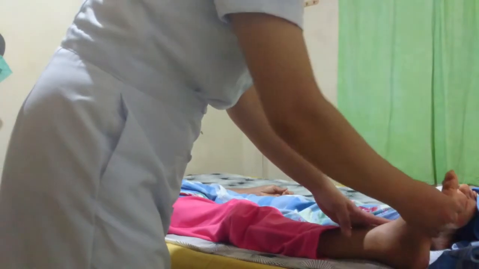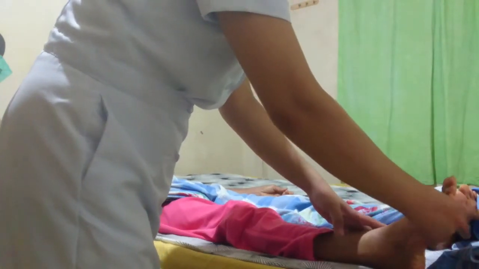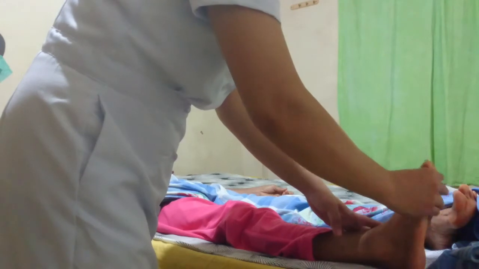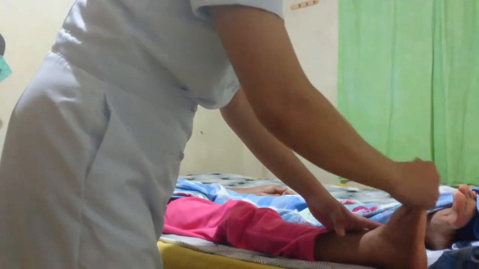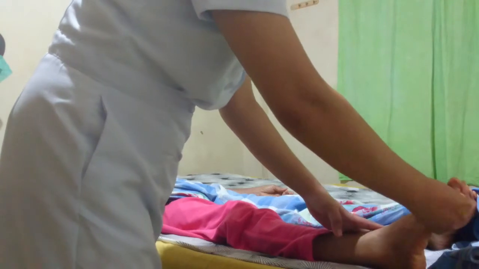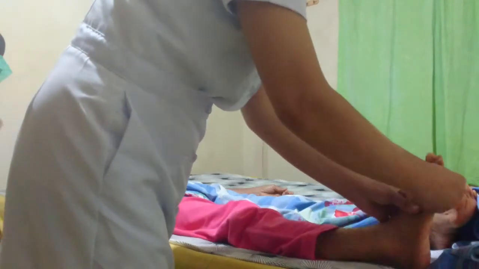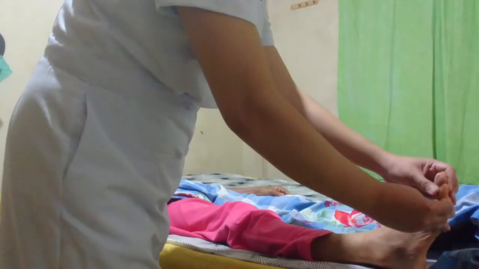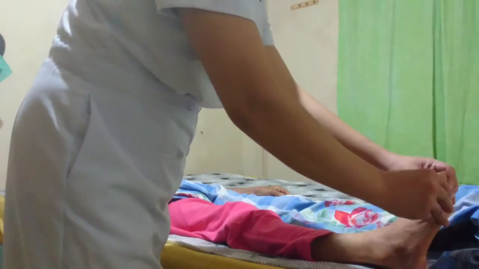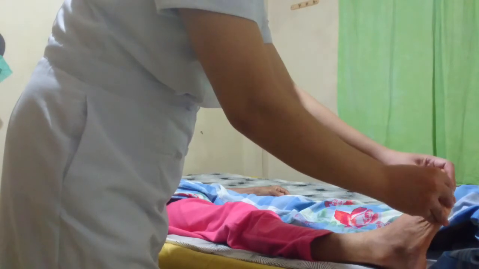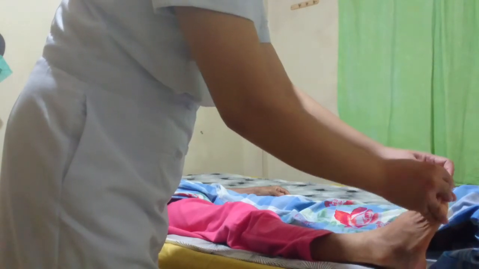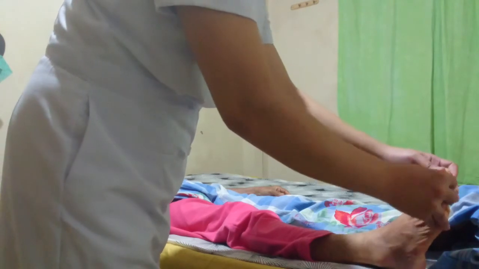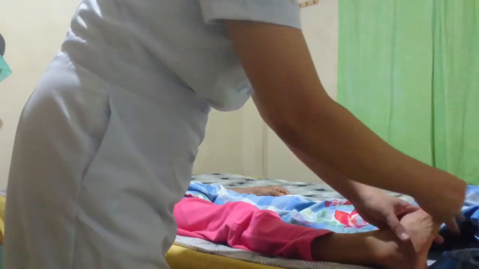Then here in the ankle of the patient, we are going to perform dorsal flexion, plantar flexion, dorsal flexion, plantar flexion, and then inward, outward, inward, outward. Then lastly is the toe, abduction, adduction, abduction, adduction. Then do it again. And then flexion, extension, flexion, extension.